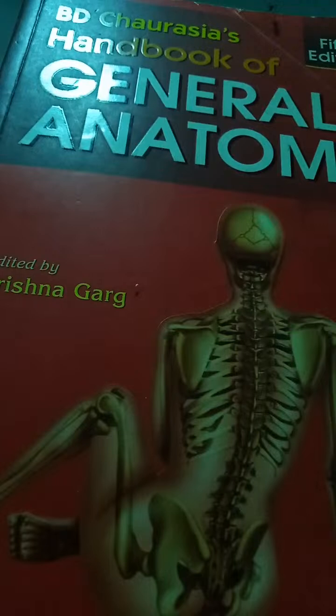Clinical anatomy. The suffix -itis means inflammation. For example, appendicitis, tonsillitis, arthritis, neuritis, dermatitis.